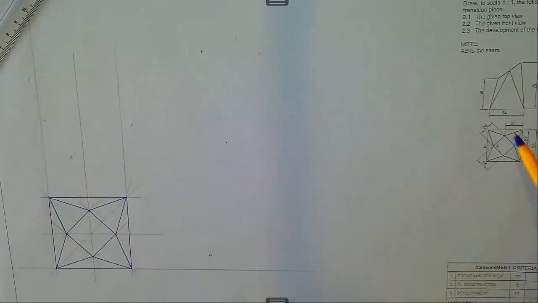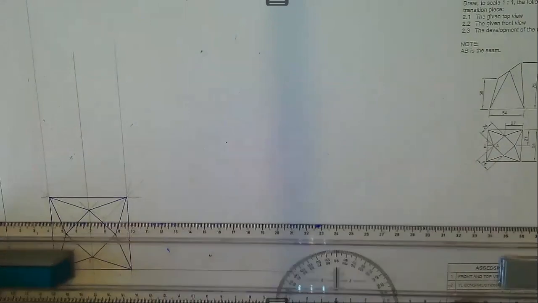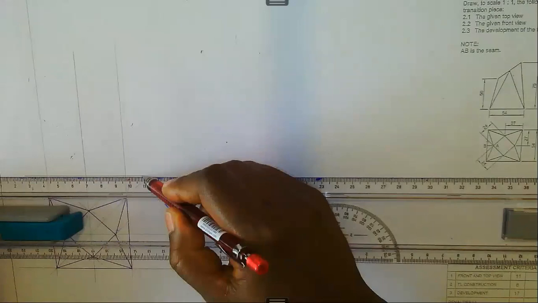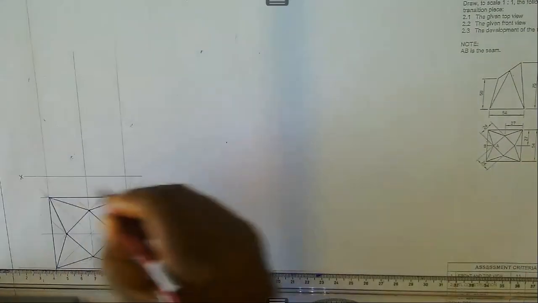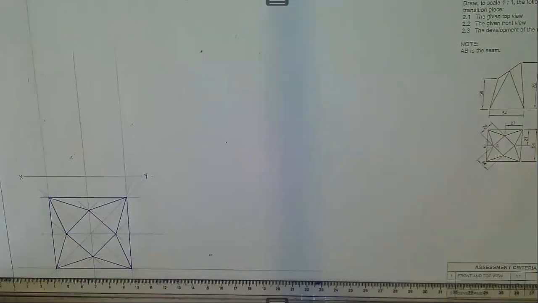Okay, that's our top view. Then I would create a ground line, just somewhere in between, like this. I can label this one X and Y, okay? Have a starting position, like that.